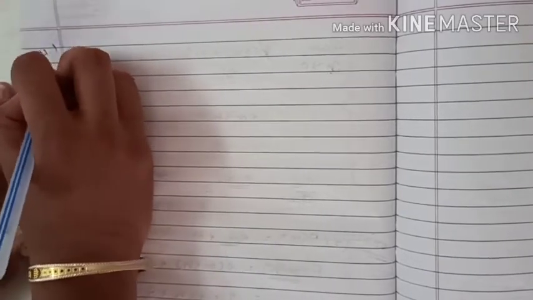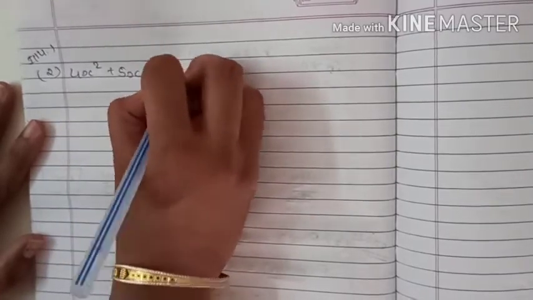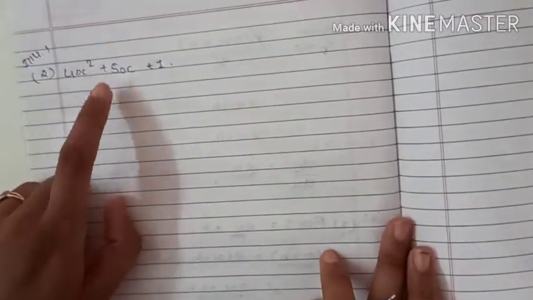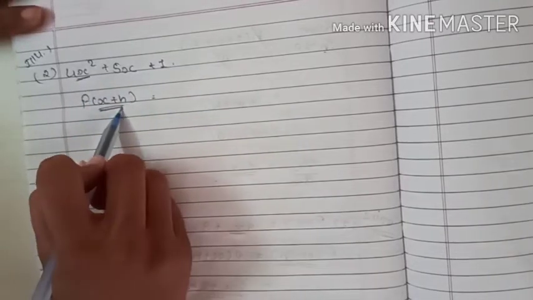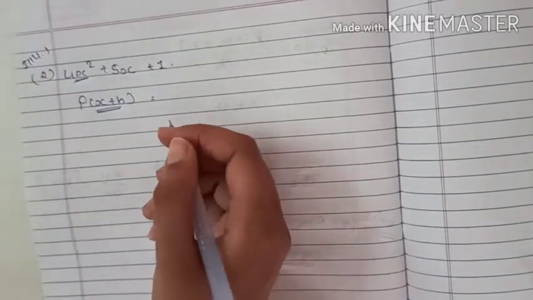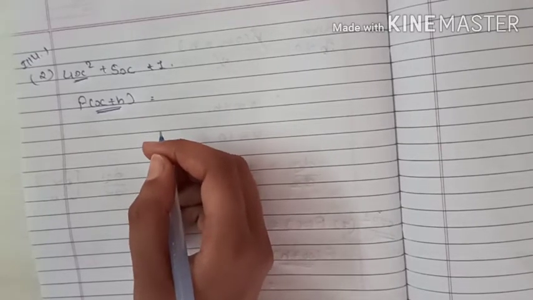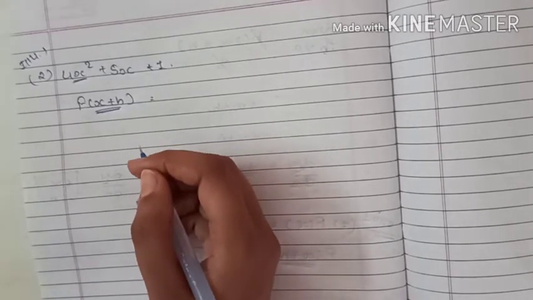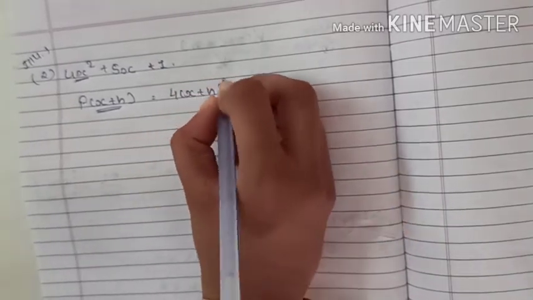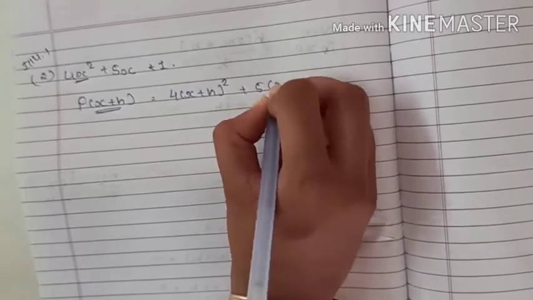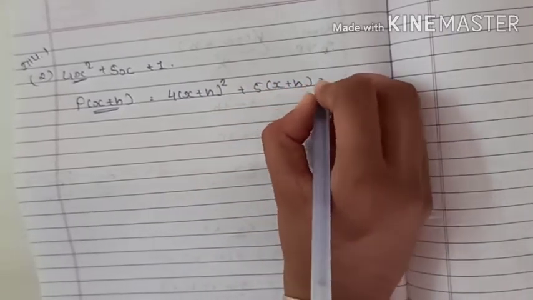Now, illustration 1's second: 4x square plus 5x plus 1. The function is equal to 4x square plus 5x plus 1. Now we have to find out f of x plus h. So whenever x is there we have to put x plus h. So 4 times x plus h whole square plus 5 times x plus h plus 1.